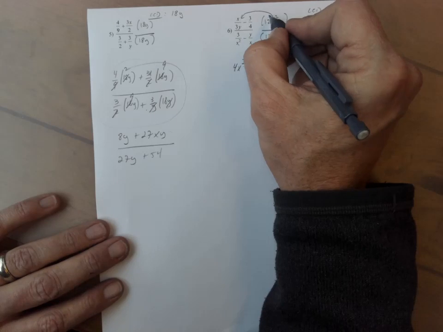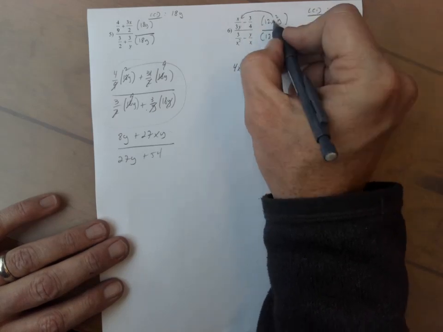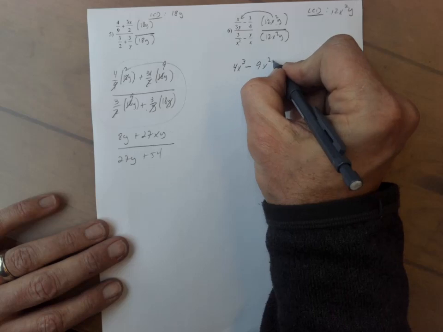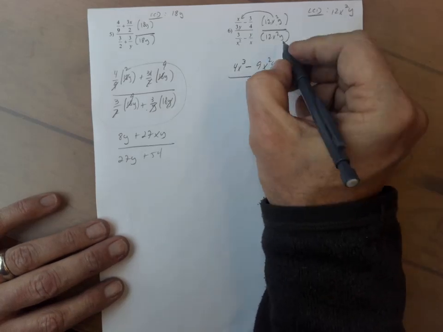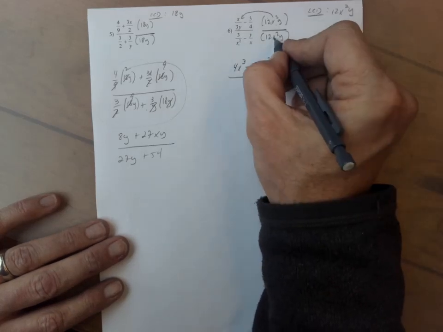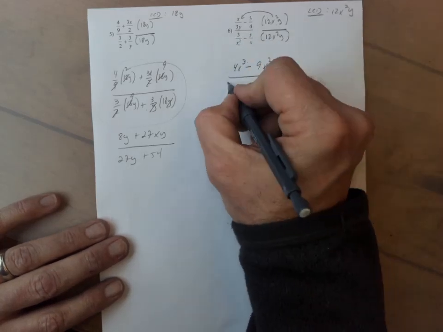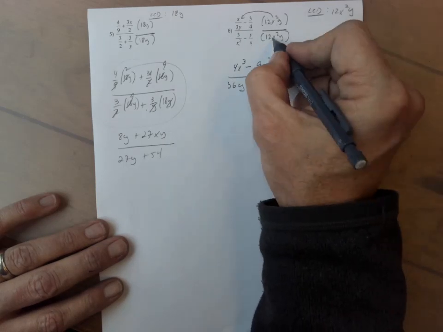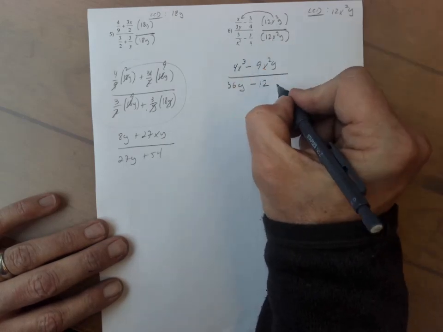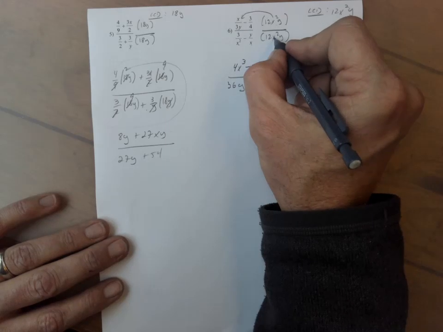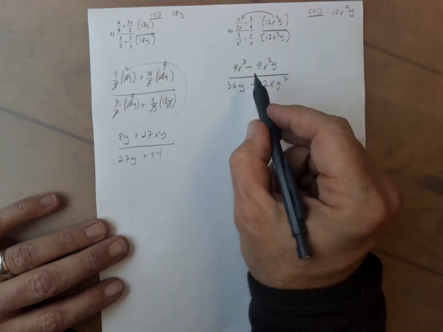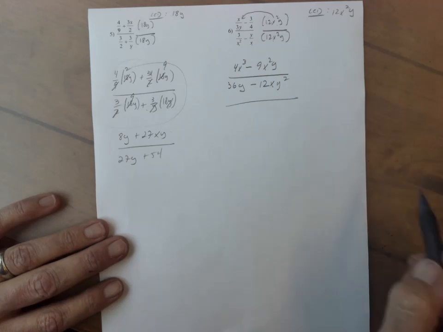Here, 4 divides into 12 3 times. So we have 3x squared y times 3, which is 9x squared y. And then in the denominator, the x squareds divide out, and we end up with 36y minus, and here, one of the x's divides out, so I have a 12, one of the x's, and then y times y squared. And notice there's no common factor, so we're done.